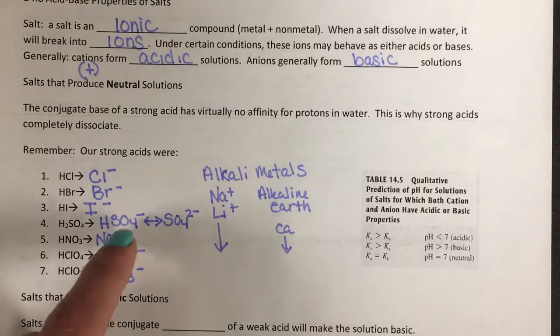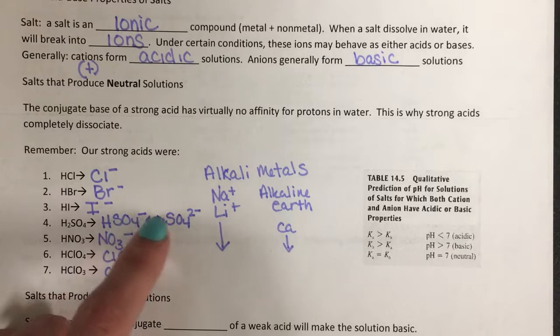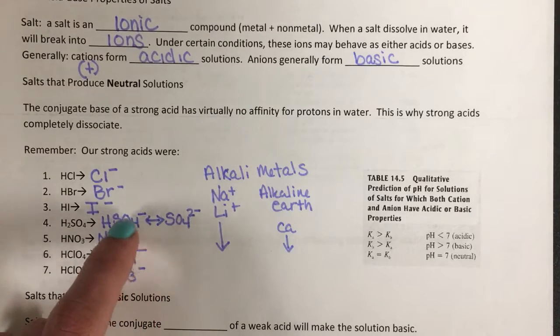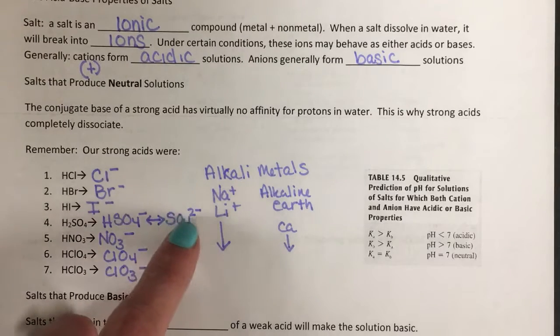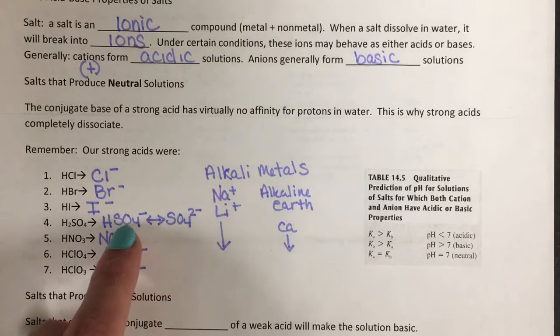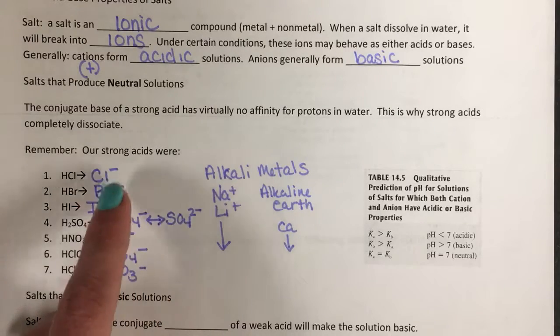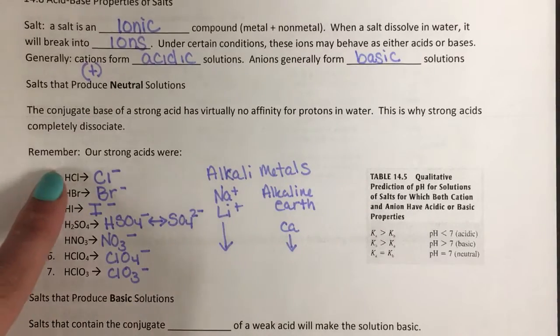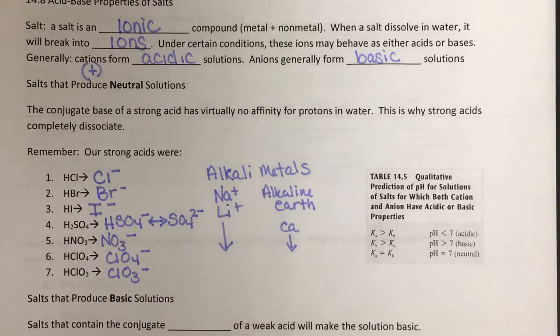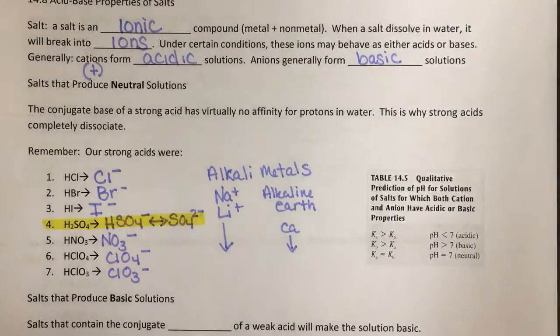So if I have HSO4 minus in solution, it's a weak acid. It'll break apart. This will make my solution acidic. If I have SO4 2 minus in solution, it can still pick up an H to reform HSO4. So this will make the solution basic. So all of the other strong acids and strong bases, the conjugate bases, conjugate acids, don't mess with our pH. But sulfuric acid, that one's unique and that one's different, so you'll need to remember that.